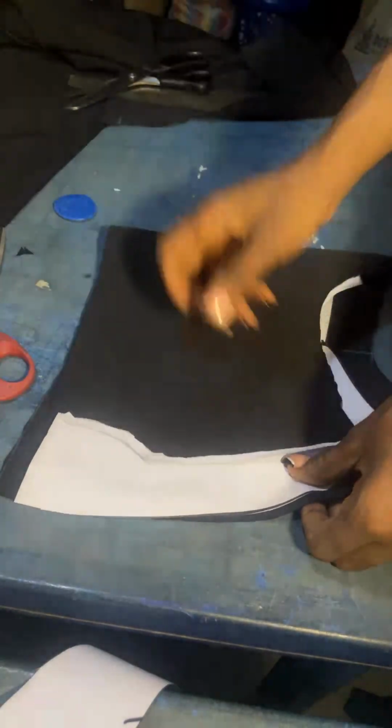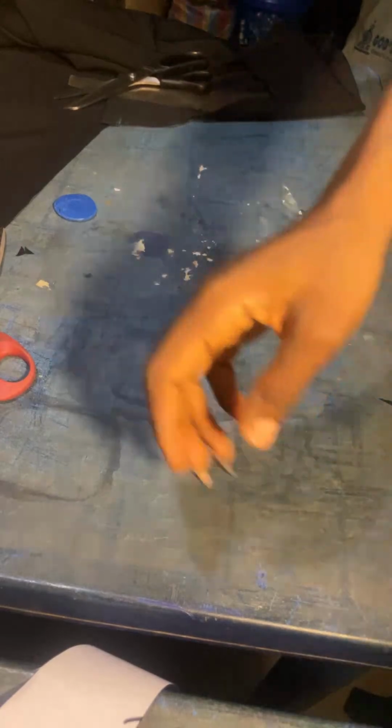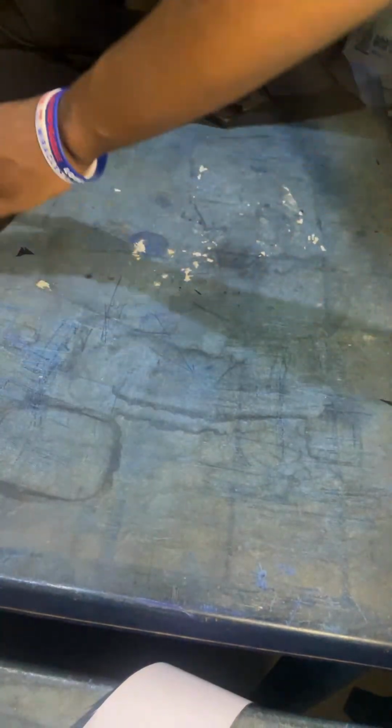Now I'll go ahead and draft the front, the middle of the front.